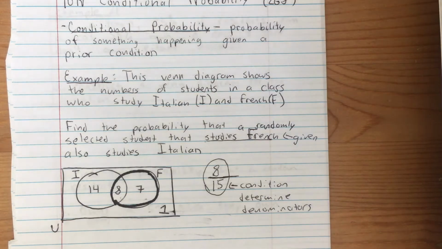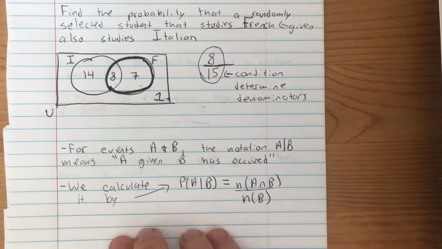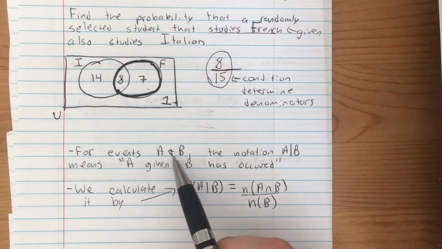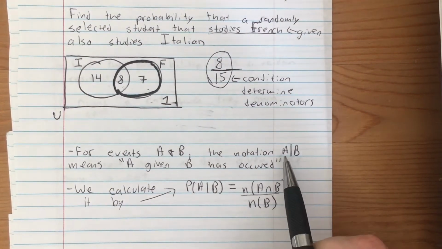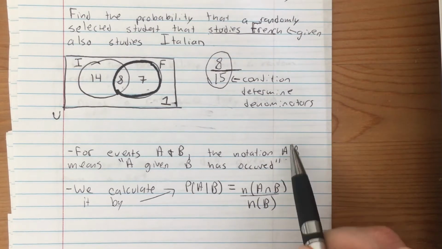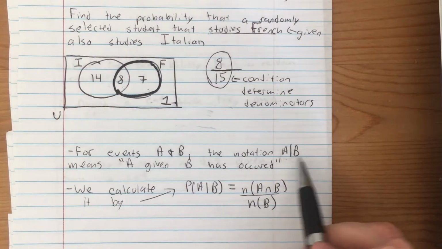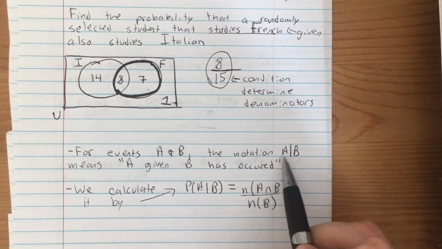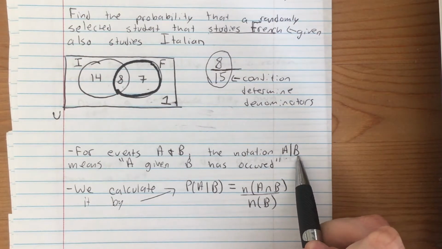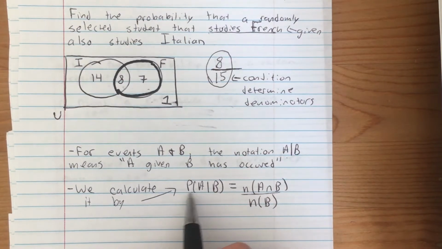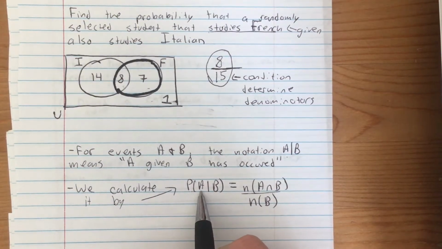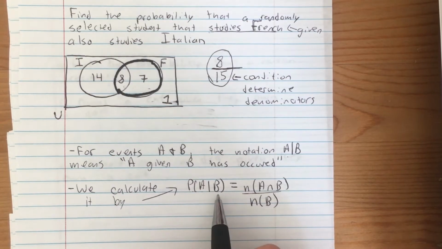Now, some notation for you all for this is when we've got events A and B, when you see A, I guess we'll call this a straight line or a dash, A dash B. The way that you read this is A given B. So the way that you would read this is the probability of A given B has already happened.